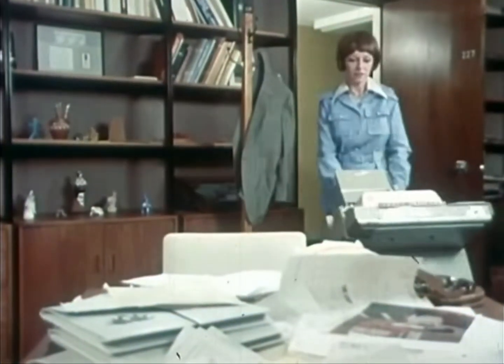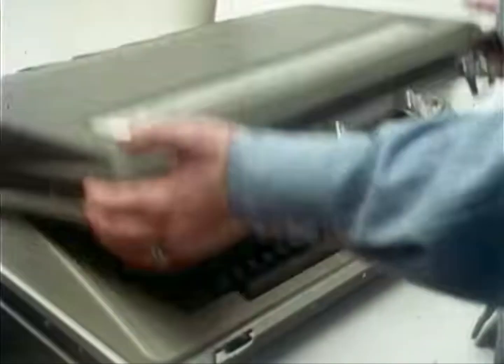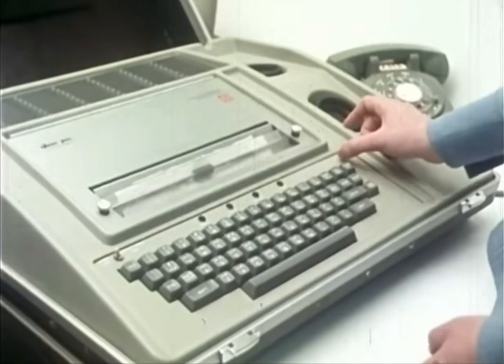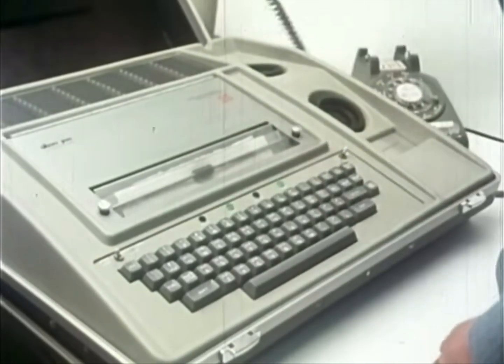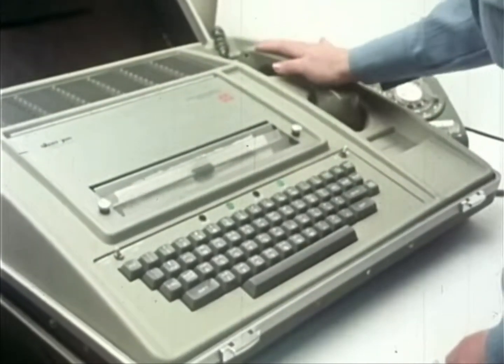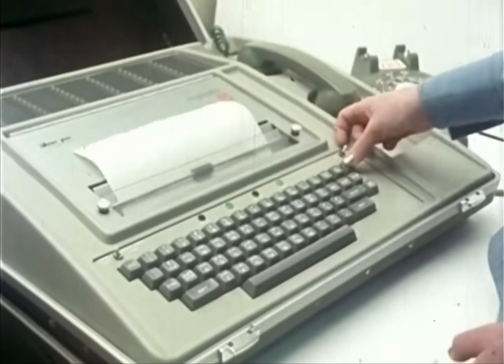Remote terminals can also be put into any office. Or if the user moves around a lot, there are portable terminals, which can be used any place where there is a telephone.